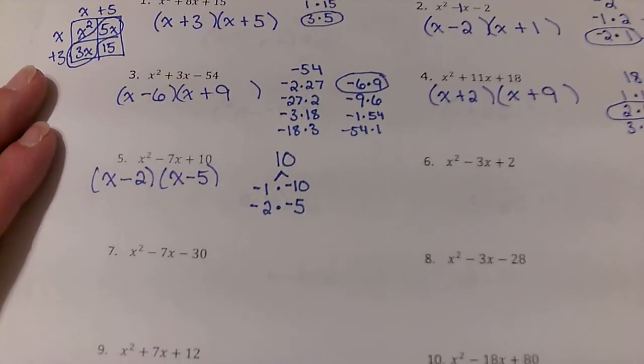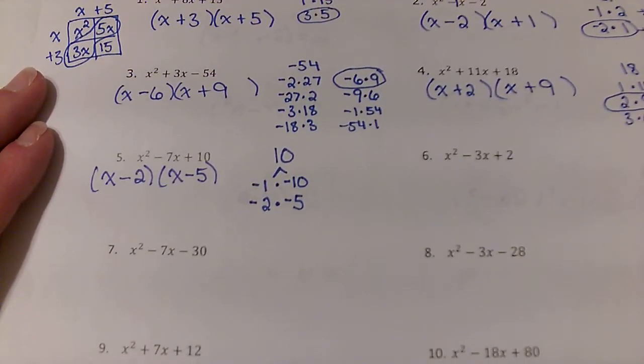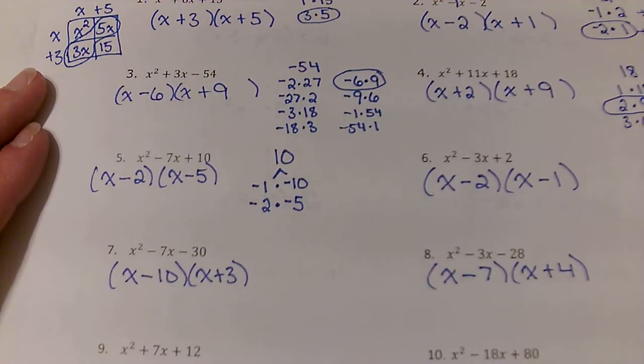Go ahead and pause it and try the next 3. And then press play when you're ready to see the answers. How did you do? Hopefully pretty good.